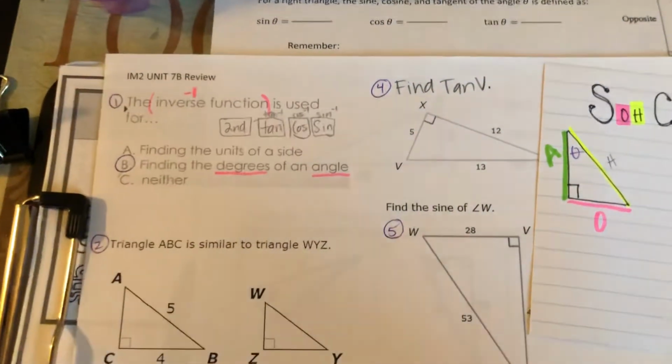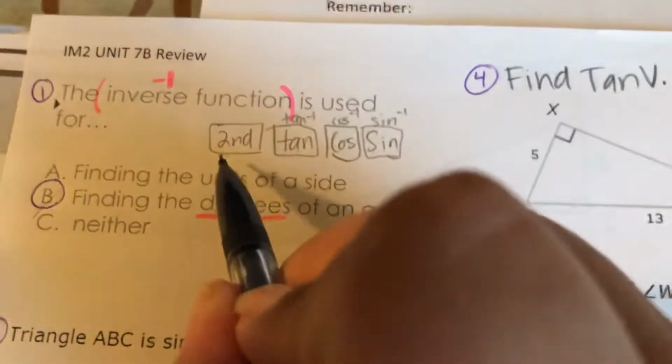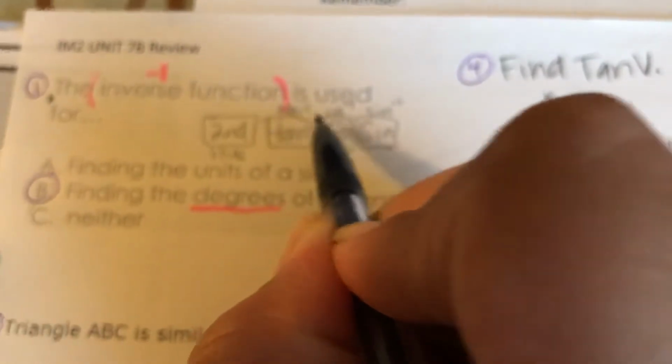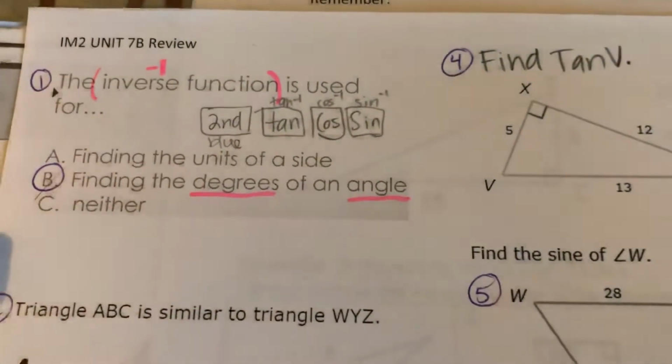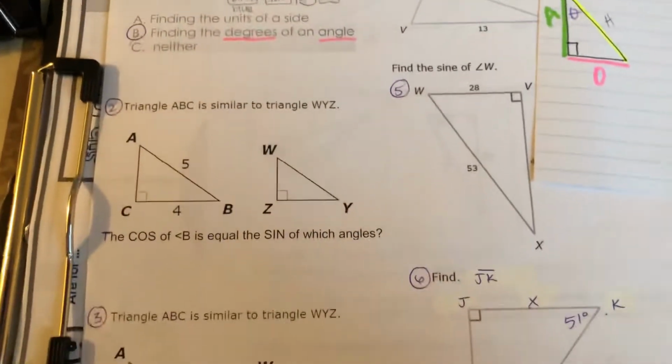And the only way to access those is by pushing your second button, which on the school calculators is blue. And the words up here are blue because it's the second function of that button, okay? All right, so I think you got that one.